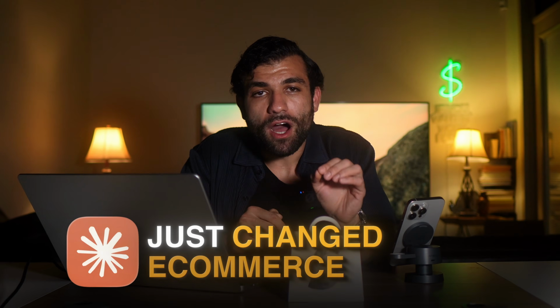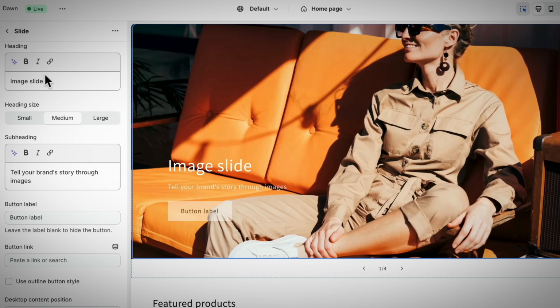Claude just changed e-commerce forever. What used to take hours of research, watching tutorials, learning your way around the Shopify theme editor, and weeks of manual work can now be done in less than an hour.